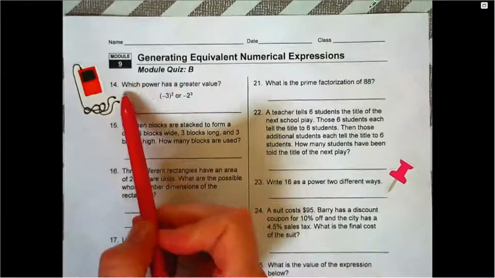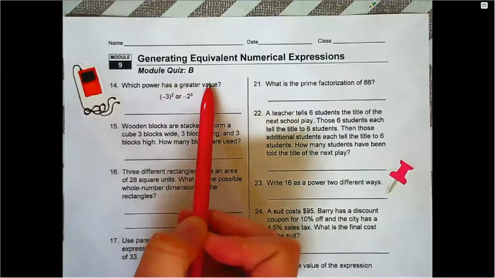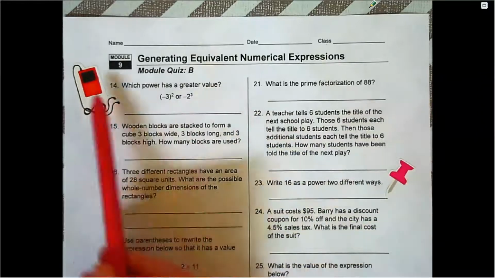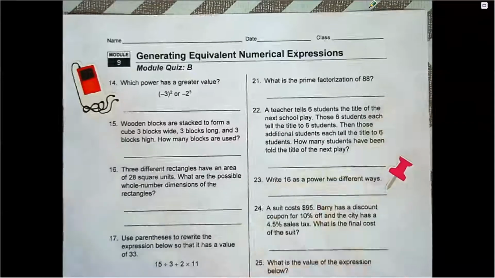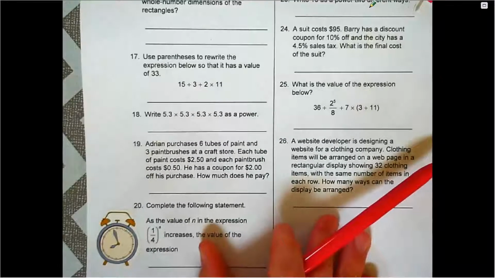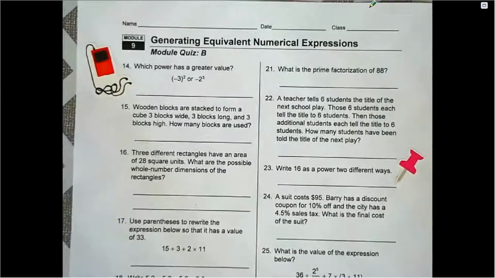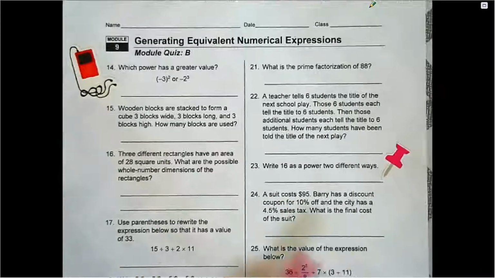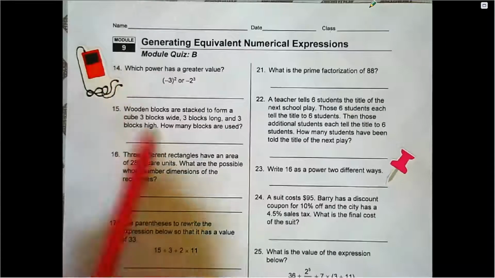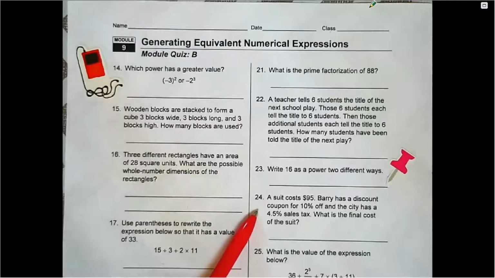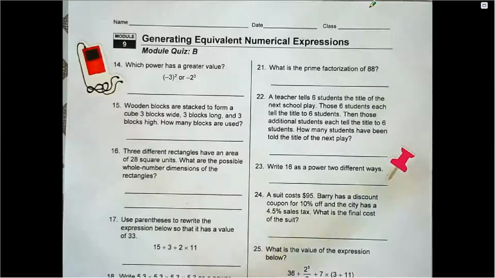Okay, so 14 says, which power has a greater value? And just so you know, the reason I picked these questions is because these are the ones that were the most frequently missed. That's why we chose these questions. If there's a question that I don't plan to go over that you want to see me model, you can ask me to do that.